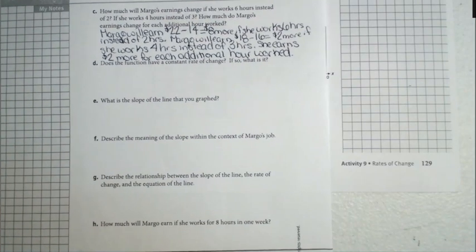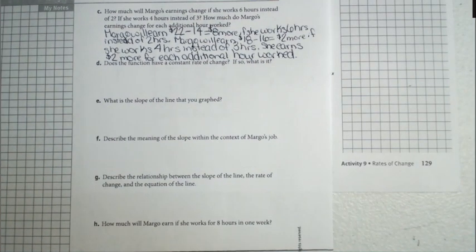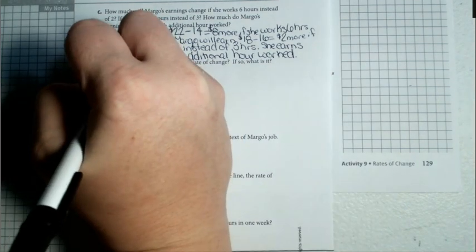Okay, let's take a look at D. Does the function have a constant rate of change? And if so, what is it? And that would be yes, and that number is 2.